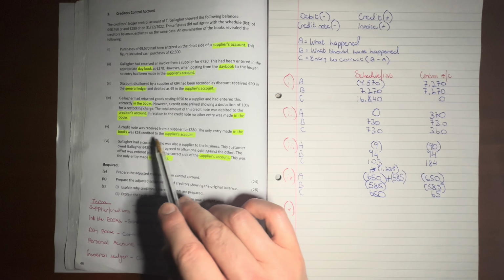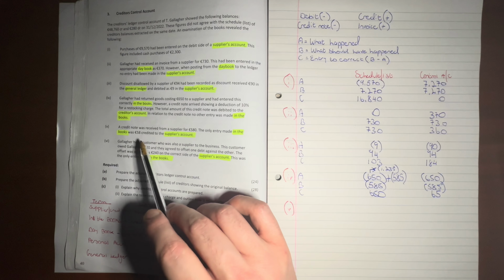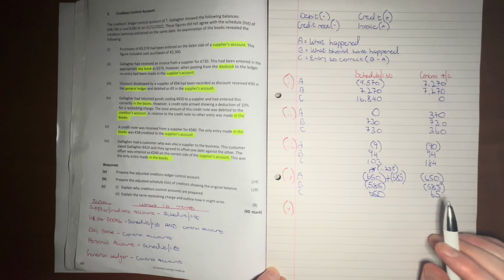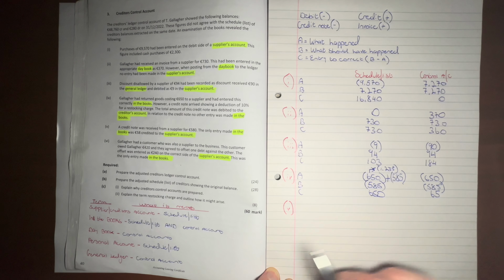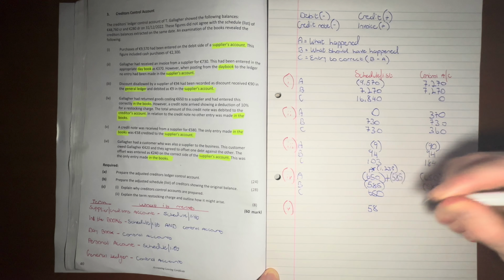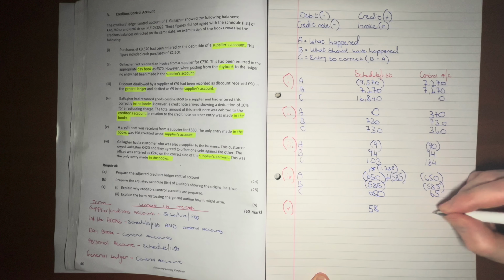So a credit note was received from a supplier for 580. The only entry made in the books was €58 credited to the supplier's account. So supplier's account is the schedule or list. So we credited that with 58. So positive 58. No other entry made in the books, okay?